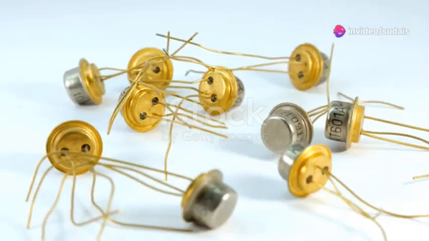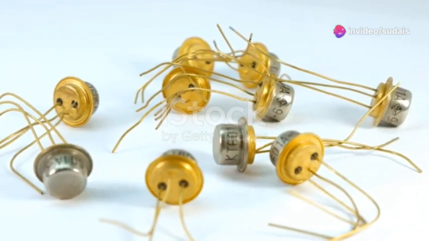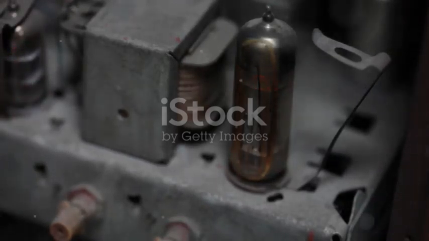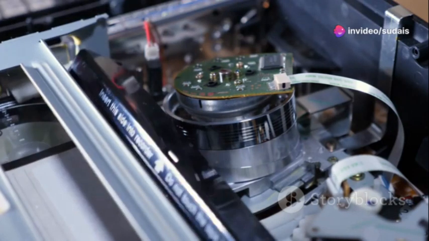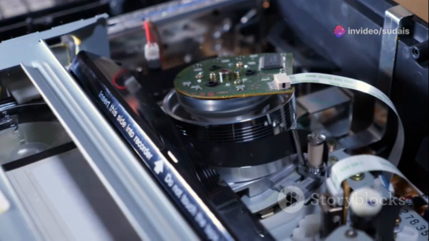The invention of the transistor sparked a technological revolution that continues to shape our world today. Transistors quickly replaced bulky and inefficient vacuum tubes in almost every electronic device imaginable. They were smaller, faster, more reliable, and consumed far less power, making it possible to create smaller, more powerful, and more affordable electronic devices.